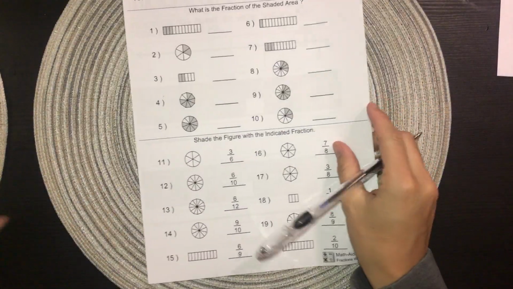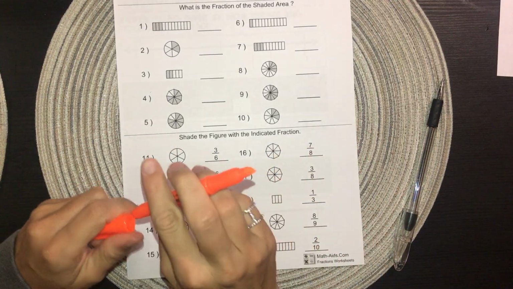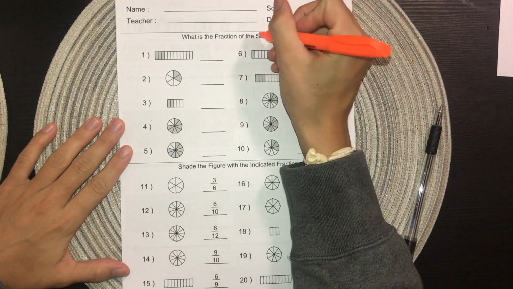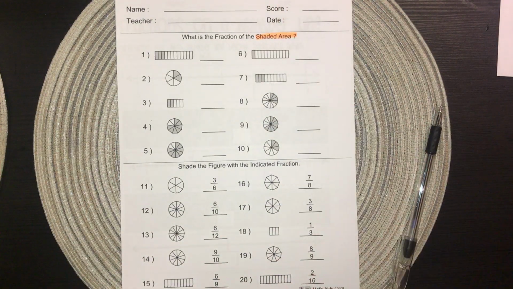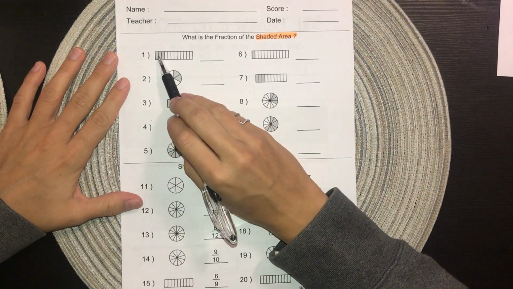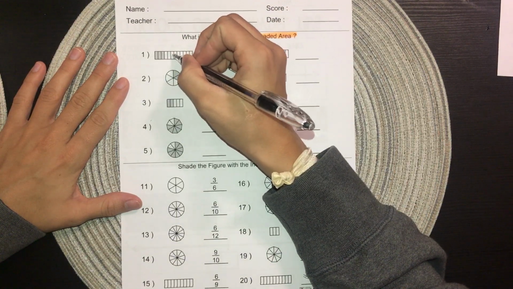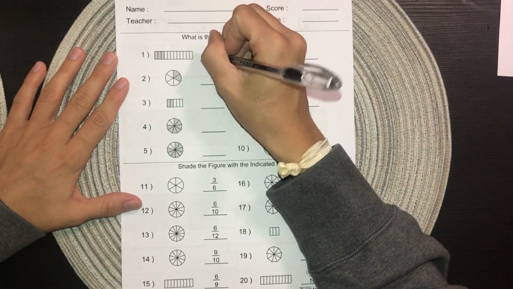So now we're going to look at the shaded area. So again, how I was just talking about shaded versus unshaded. So here at the top, it says, what is the fraction of the shaded area? And fractions come pretty easy and pretty quick to a lot of us. So we're very quick to say, well, 1, 2, 3 out of 1, 2, 3, 4, 5, 6, 7, 8, 9, 10, 11, 12. So 3 out of 12.